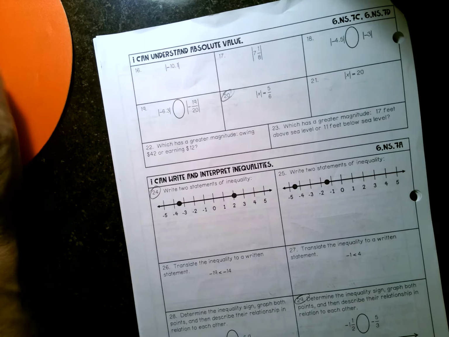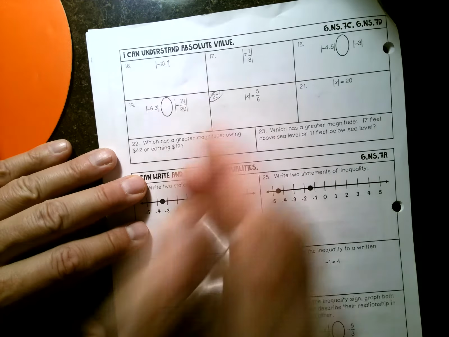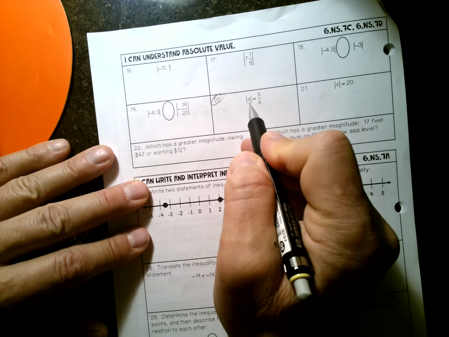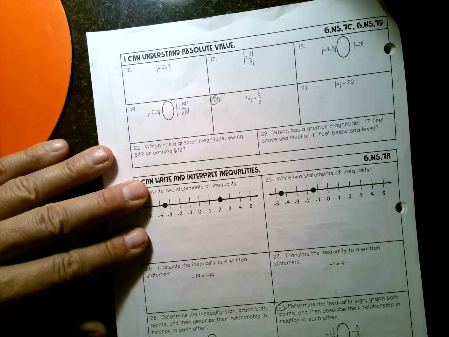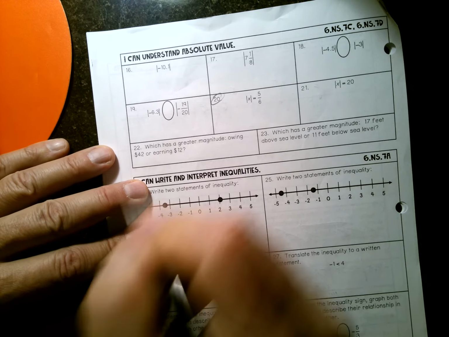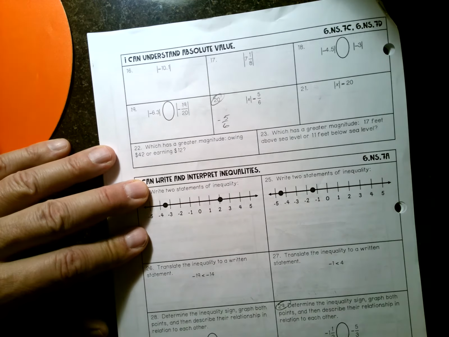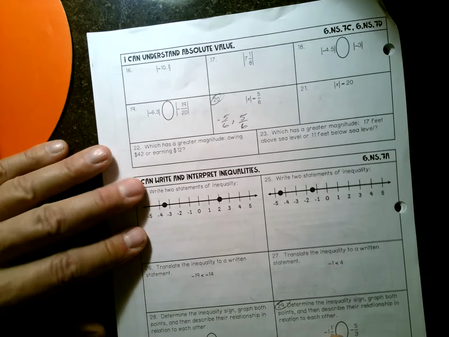Let's go to the third page here and do a couple of problems just to kickstart you and help you understand this. Let me check my paper. We're in good shape. Let's start with number 20. It says, I can understand absolute value. In this case, the absolute value of x is equal to 5/6. Well, we have two answers, because the absolute value of negative 5/6 is 5/6, and the absolute value of 5/6 is 5/6 as well, right?